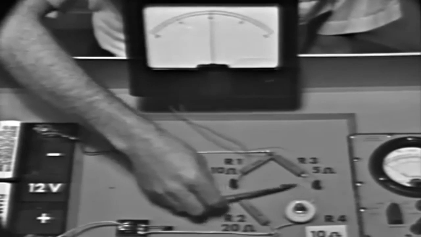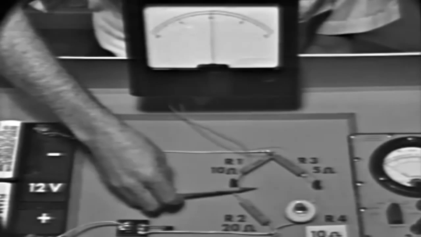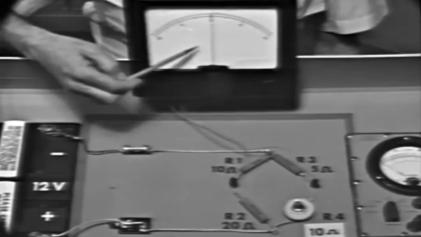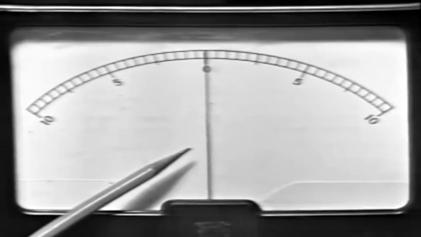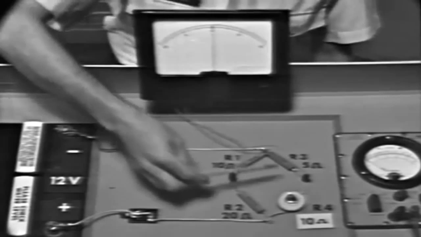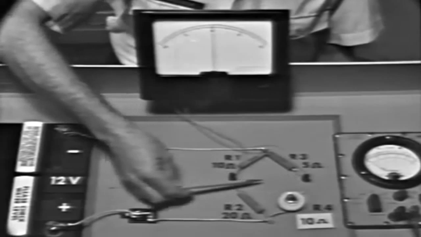We'll use the galvanometer to detect current across the bridge. You should also remember that a bridge circuit can be balanced or unbalanced. Let me close this switch. If the bridge is balanced, no current will flow from here to here. Notice that the meter is indicating 0. No current is flowing. The bridge is balanced. If the circuit is unbalanced, current will flow across the bridge.